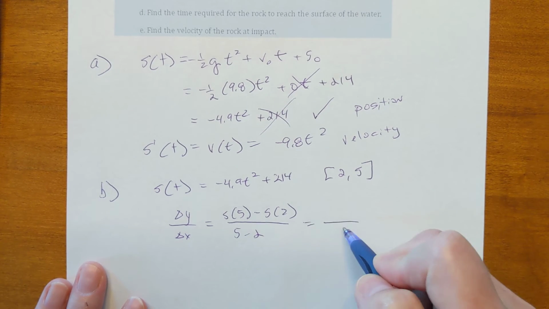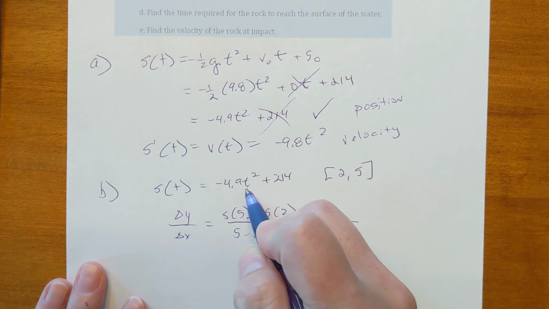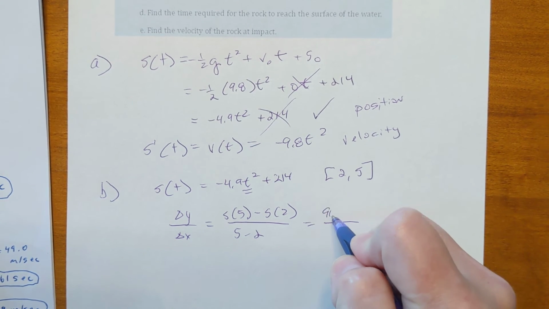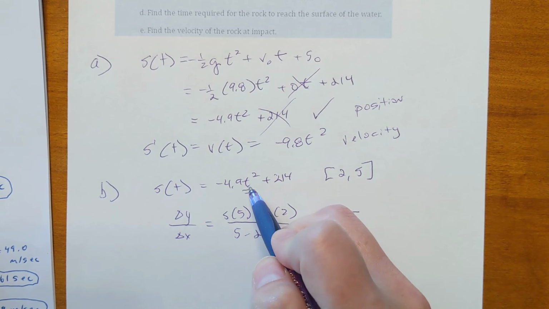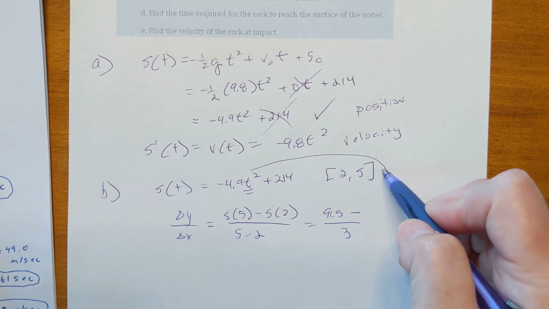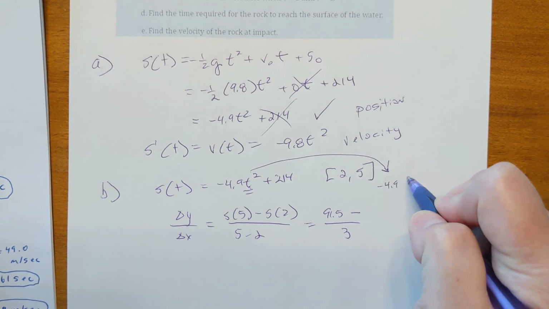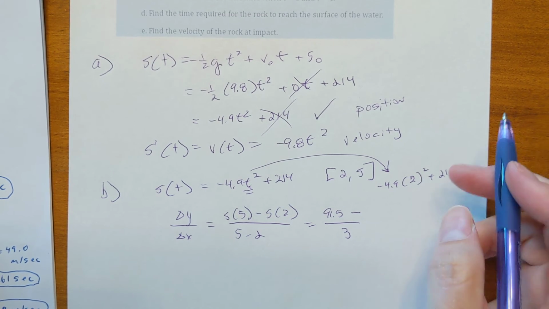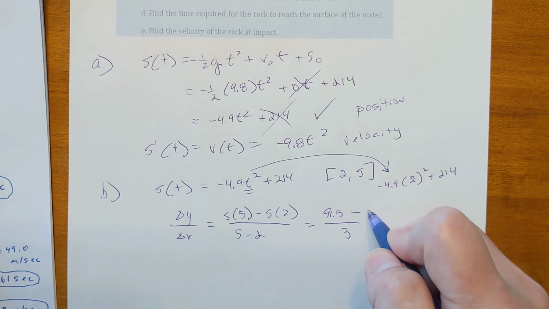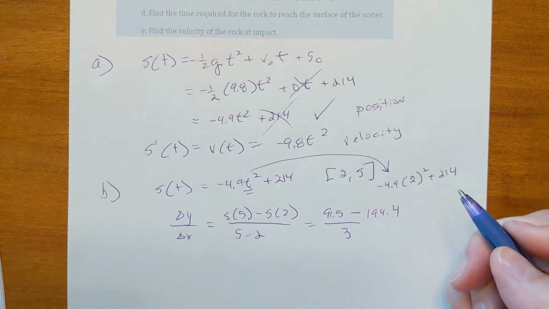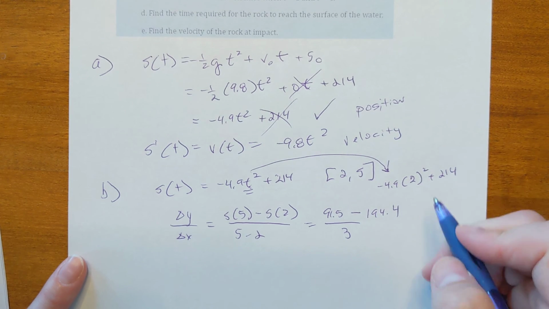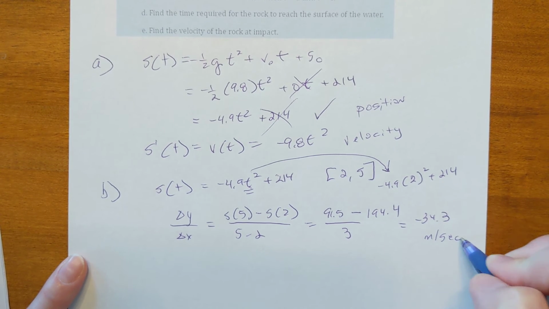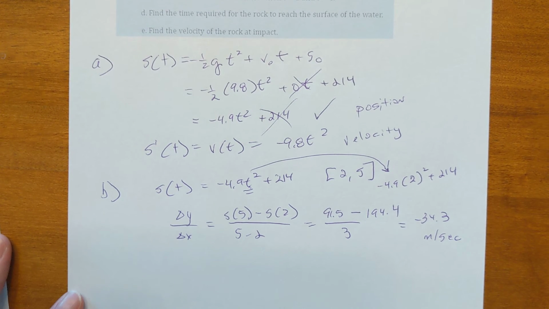So 5 minus 2 is 3, and then S of 5, if you put the number 5 in here and find the number for it, you're going to get 91.5 minus S of 2, put 2 in there. So put 2 in there, I'll just do that one. Negative 4.9 times 2 squared plus 214, and you get 194.4. All right, so subtract and divide, and you're going to get negative 34.3 meters per second, which is going to be different here for the next one.